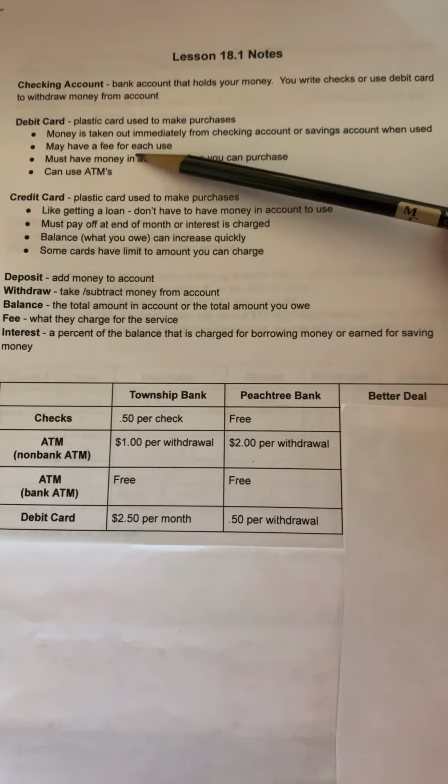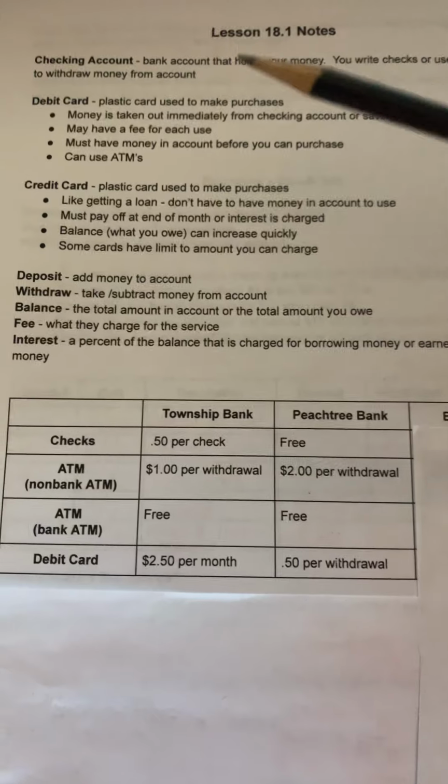Debit cards also must have money in the account before you can purchase. So if you go to the store and you want to buy something that's $100, but you only have $20 in your checking account, then you can't use your debit card. You can also use debit cards at ATMs to withdraw cash. So that's your debit card.